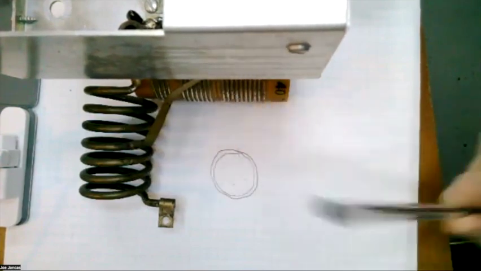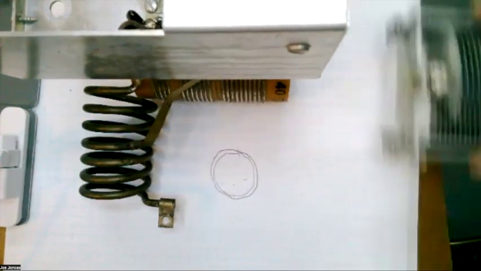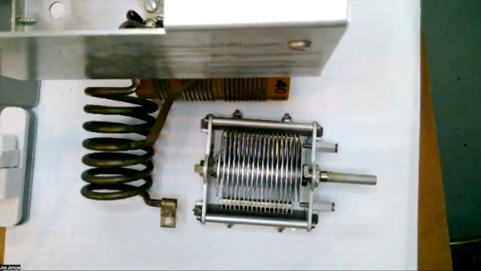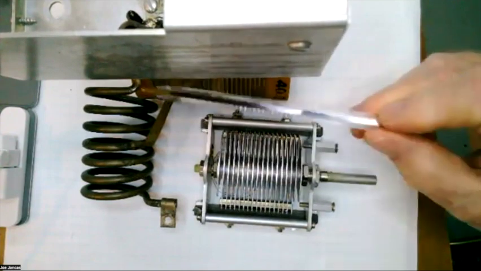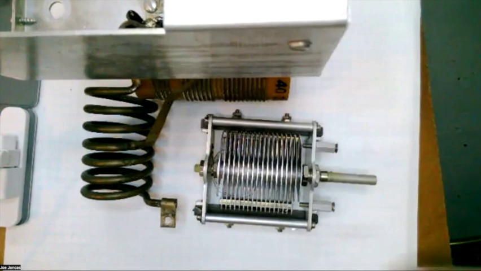So does it produce a lot of heat? No, capacitors and inductors don't produce any heat. Well, you're taking a lot of energy though, right?